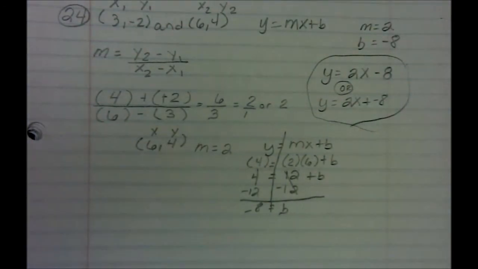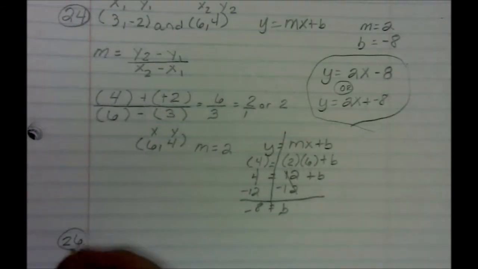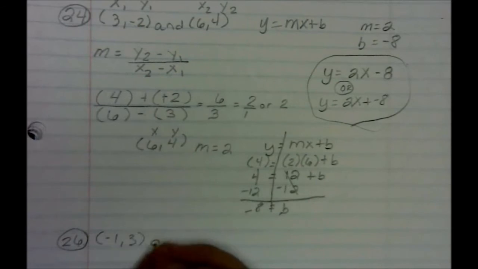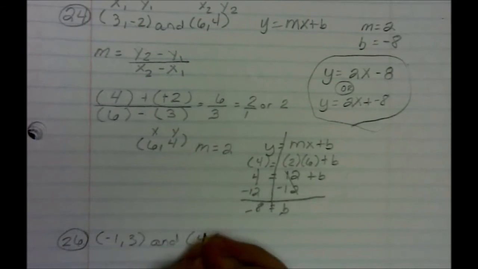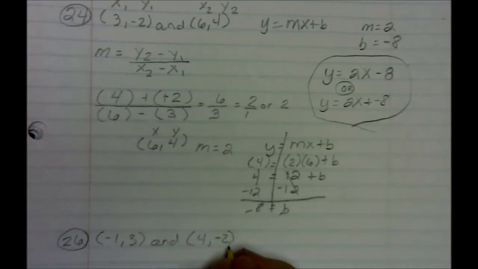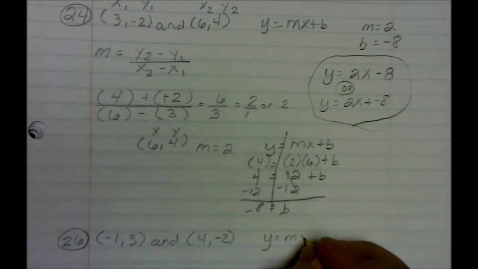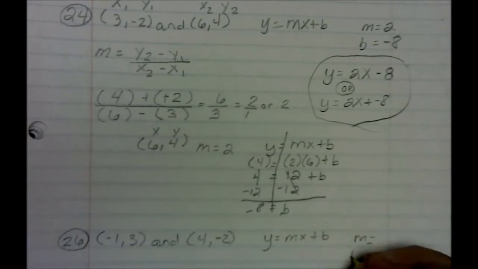Now let's look at problem number 26. Number 26 says I've got the 2 points -1, 3 and 4, -2. So I'm going to first write my y equals mx plus b, my m equals, and my b equals.